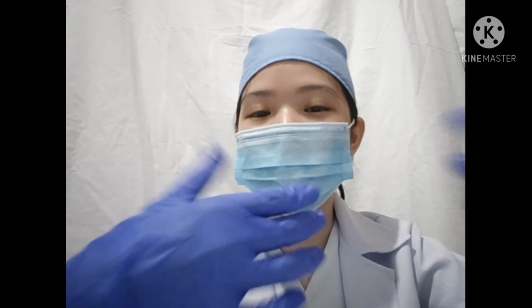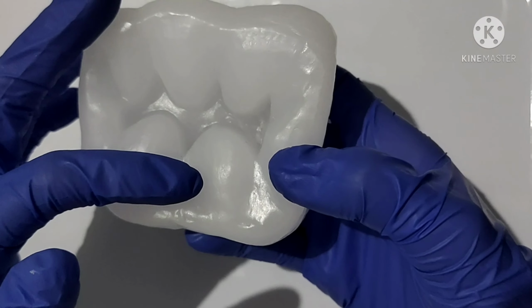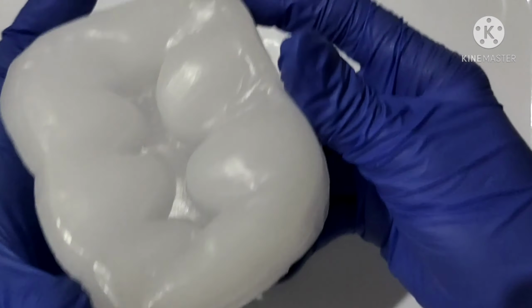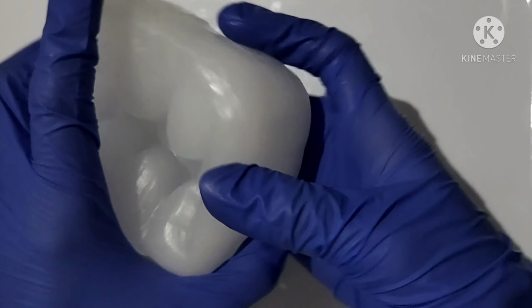And then the next step is retention form. Retention form is the one that permits the restoration to resist displacement through masticatory loading. The buccal wall and the lingual wall should be converging at least about 2 to 5%, conserving the marginal ridges and the occlusal dovetail.